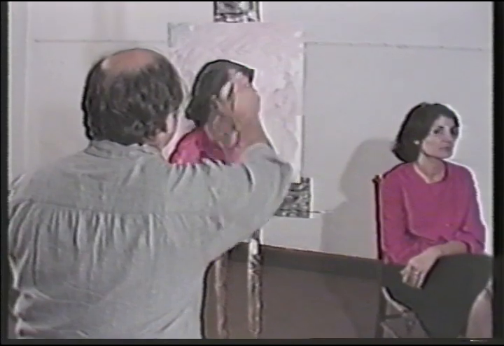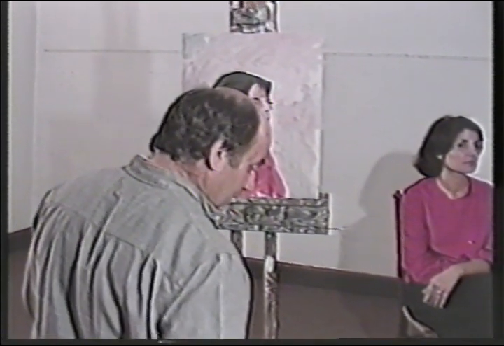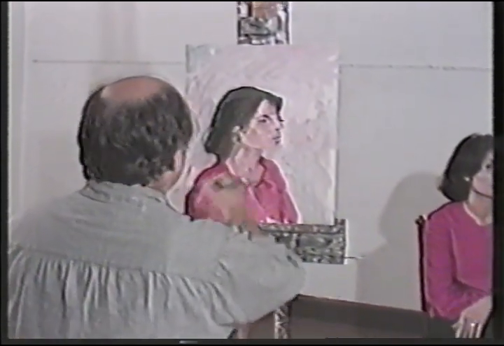And as we're closing it, I can see some light blue in the hair.